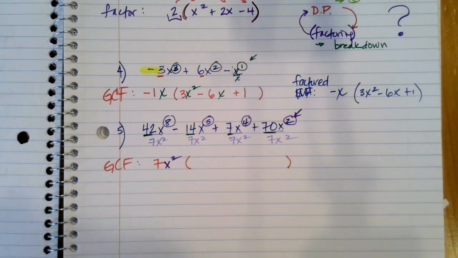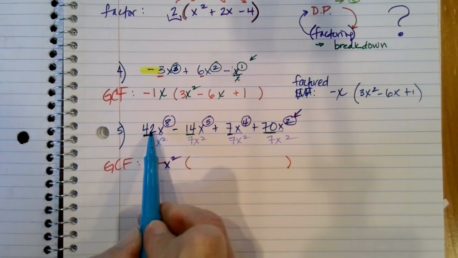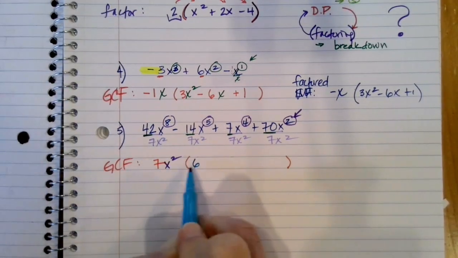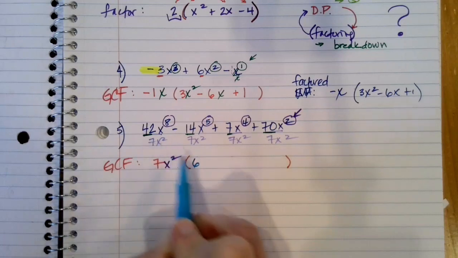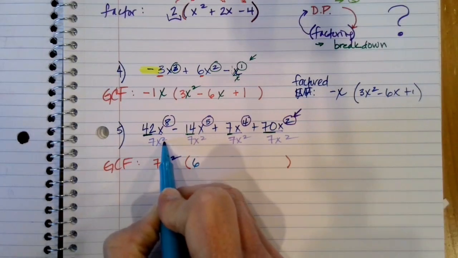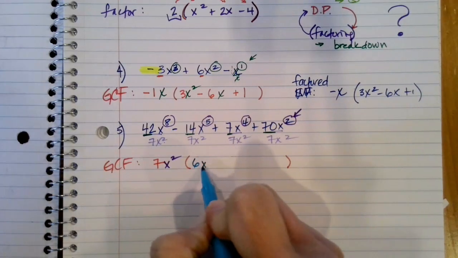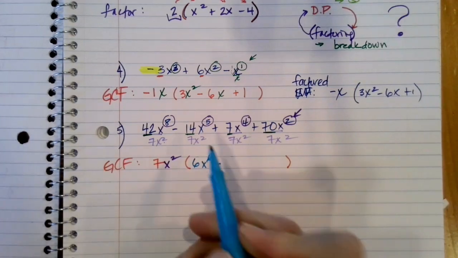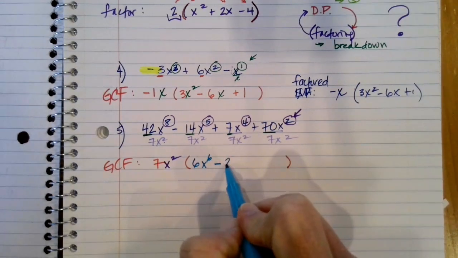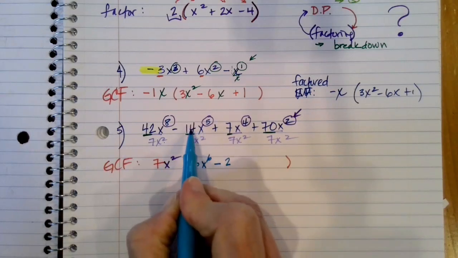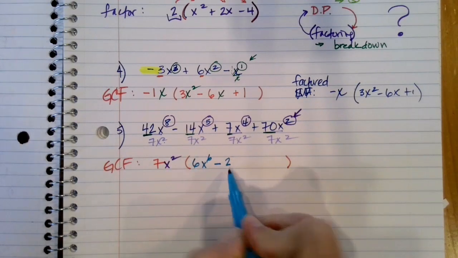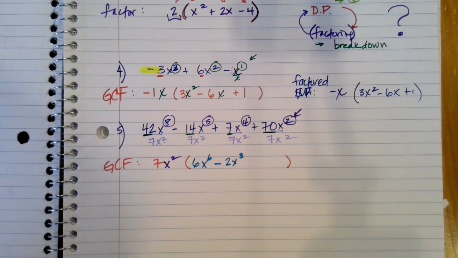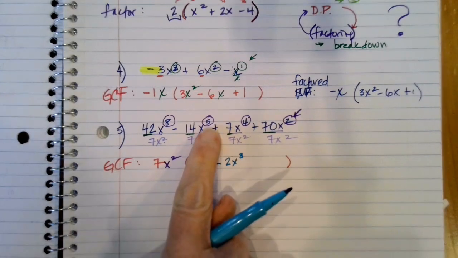When I divide out 42 divided by 7, when I pull a 7 out, that leaves me with a 6. 7 times 6 is 42. 42 divided by 7 is 6. I'm taking 2 x's away as factors, which leaves me with 6 x's. My minus sign stands. 14 divided by 7 is 2. 2 times 7 is 14. 14 divided by 7, when I pull it out, is equal to that 2. And I have 3 x's left over when I take 2 away from the 5 that are there.